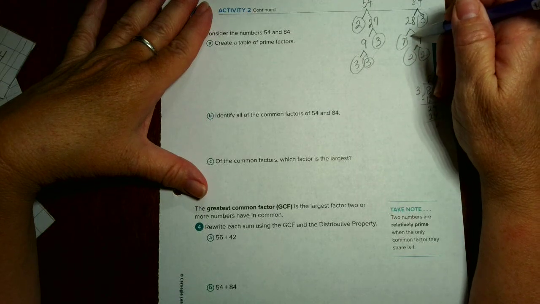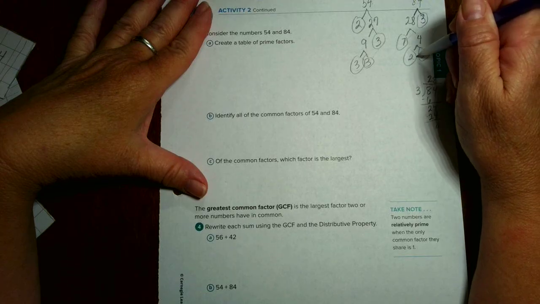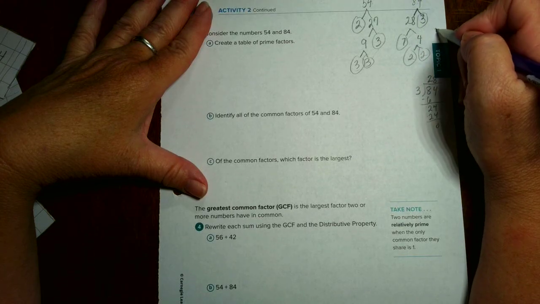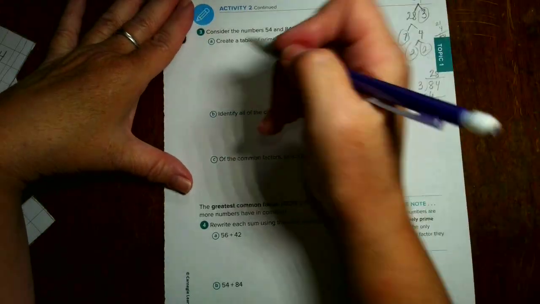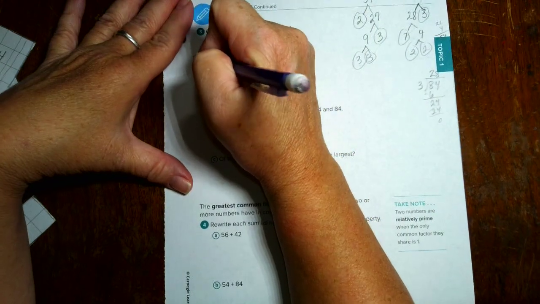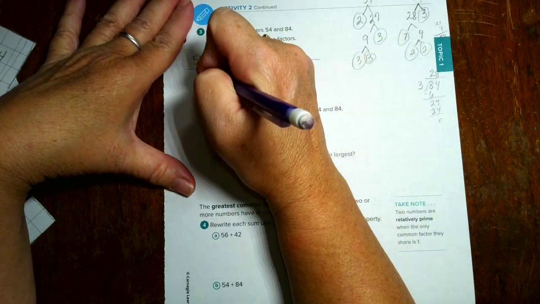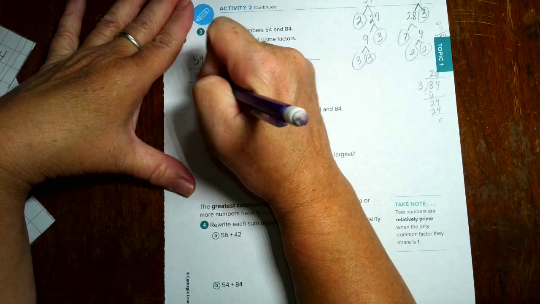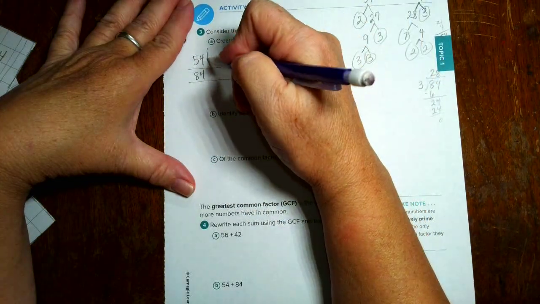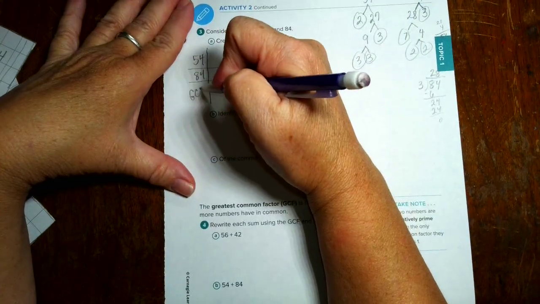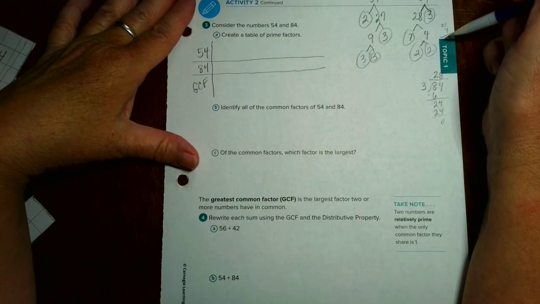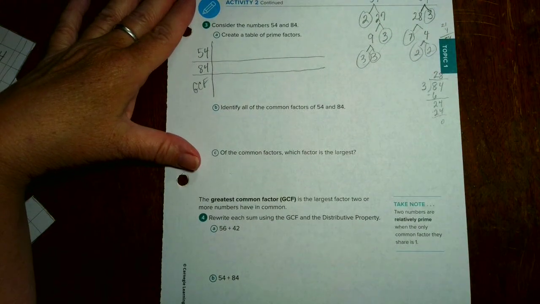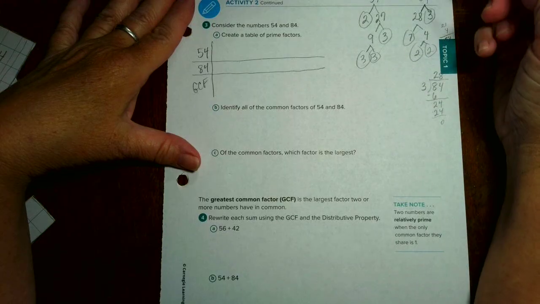Okay, so let's check it. 7 times 3 is 21. 2 times 2 is 4. 21 times 4 does give you 84. So now we're going to create a table. And we're going to put our prime factorization in numerical order. Remember, only the same numbers can share the same column.